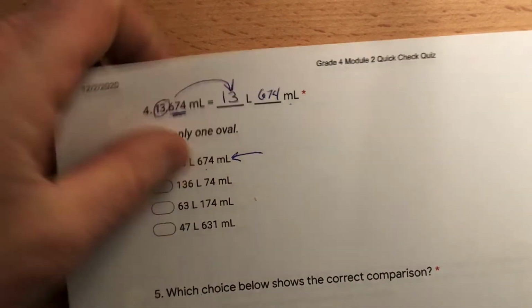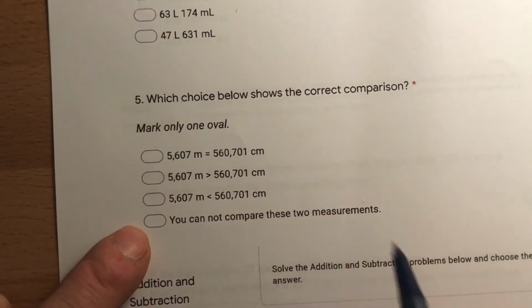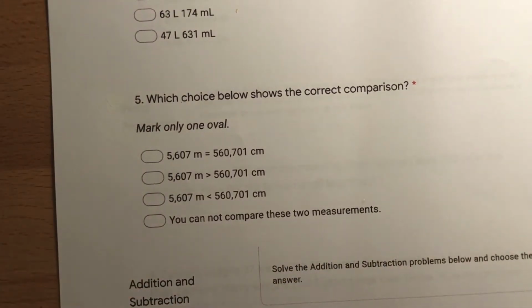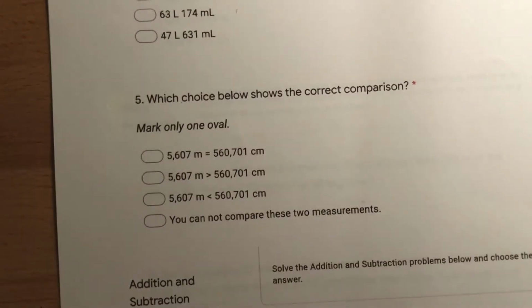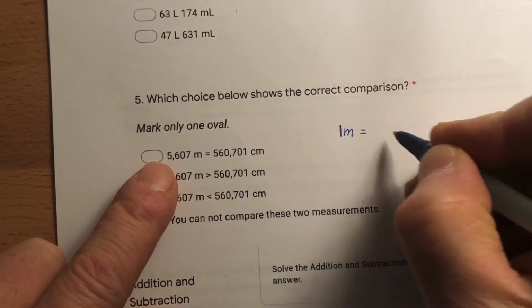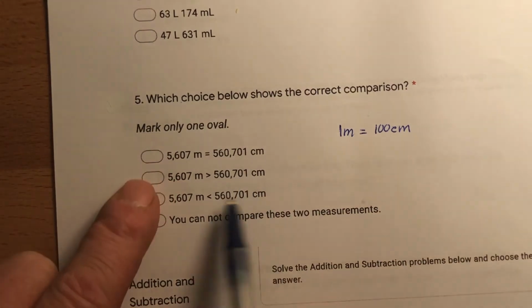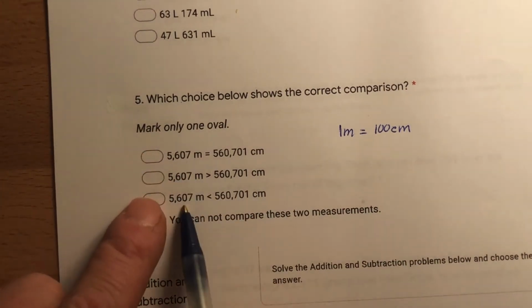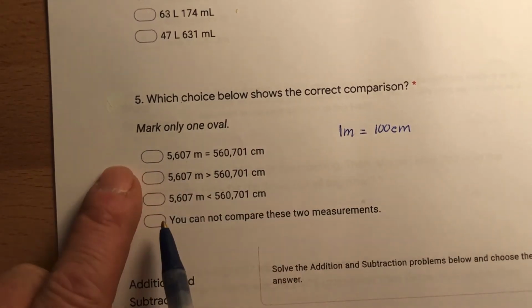And then 5. For some reason, when I was going through the corrections, a lot of kids said you could not compare these 2 measurements. And you can, all right? I know that they're different units, but I can convert these units all to smaller units, okay? So if I convert them all to smaller units, I know that 1 meter equals 100 centimeters, correct? So all I need to do in order to get these all to centimeters is multiply them by 100, okay? So it's just adding 2 zeros to the end of these numbers to figure it out, okay?